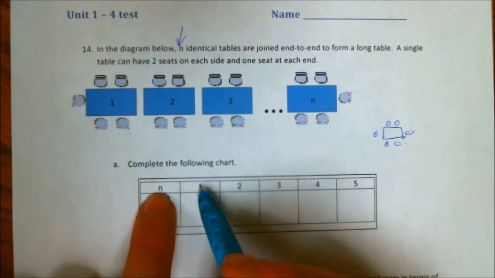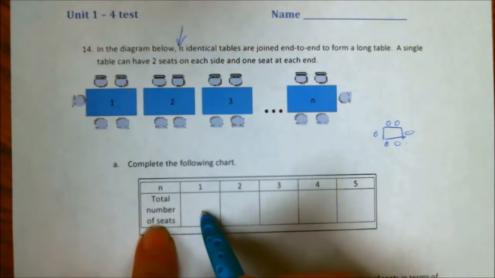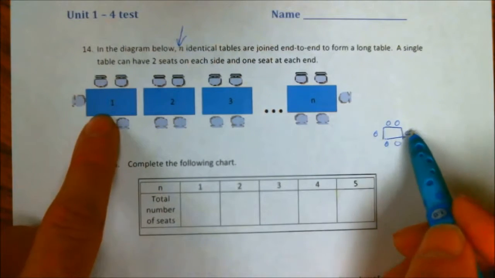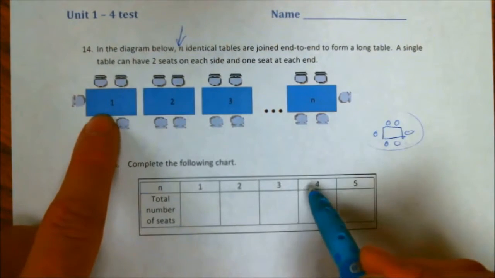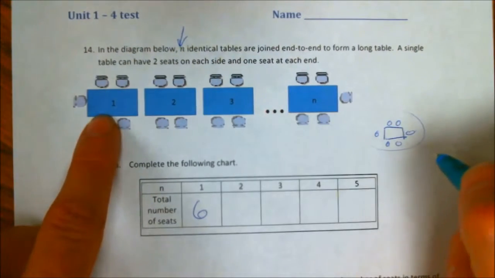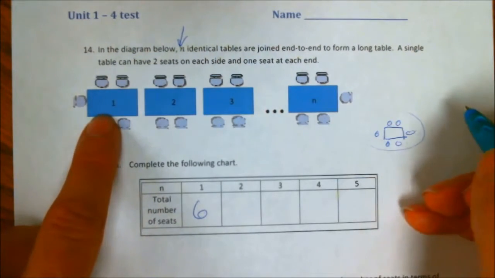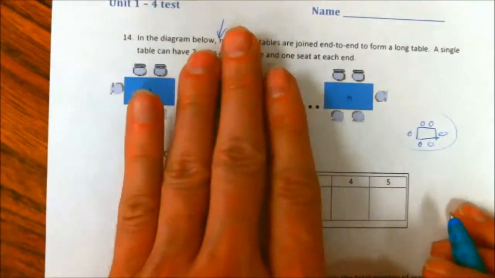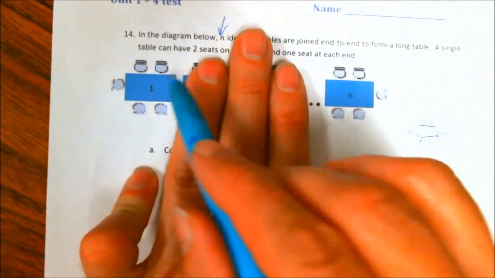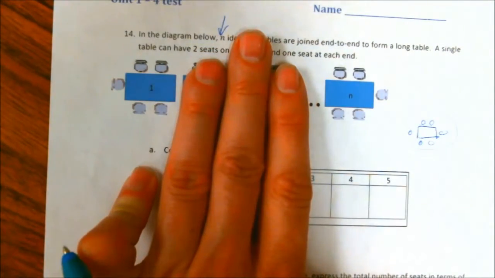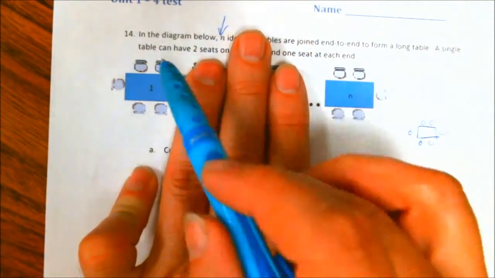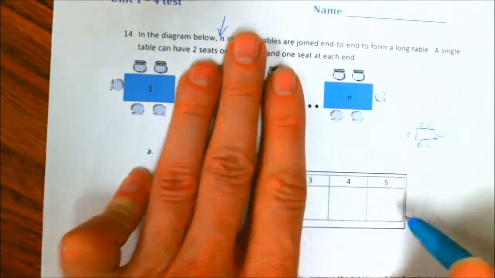And it says n, and we're asking ourselves when n is 1, how many seats are there? Well, we just drew that picture. When n is 1, how many seats are there? 6. Well, when n is 2, how many seats are there? Well, let's forget for a minute about these ones in the middle. If there are 2 right here, how many seats are there? Well, 1, 2, 3, 4, 5, 6, 7, 8, 9, 10. There are 10 seats.